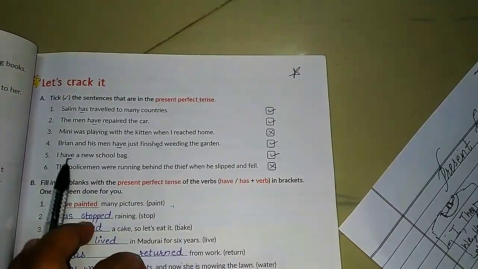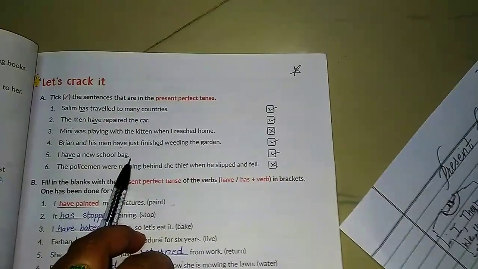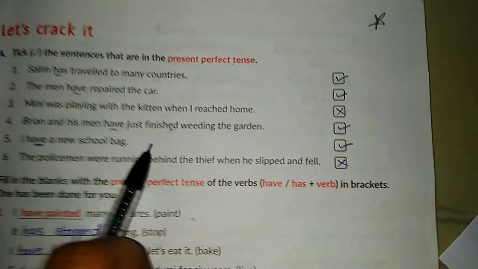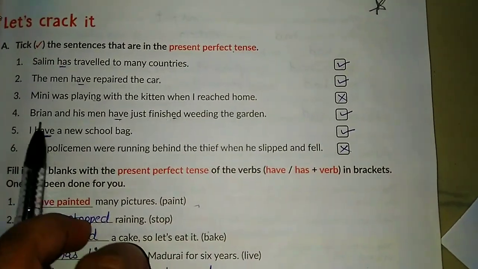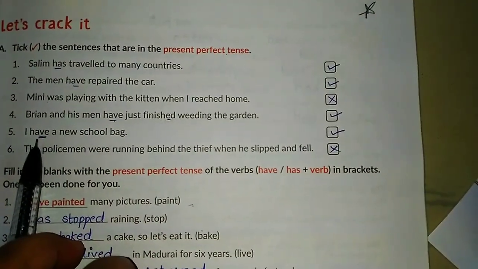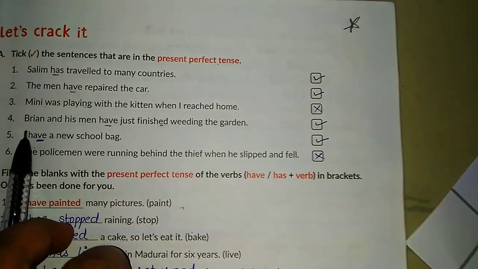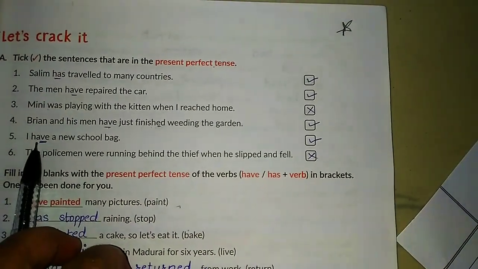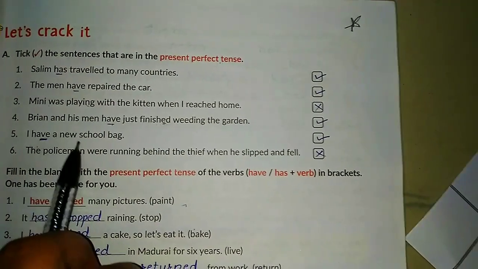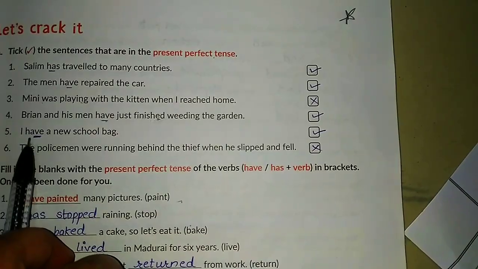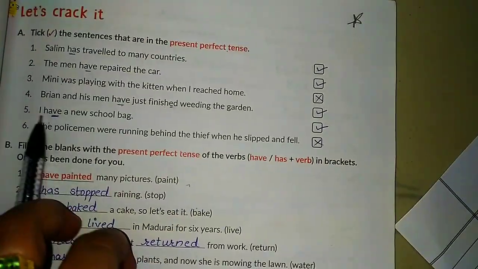Okay. I have a new school bag. Now this is the main question. I have a new school bag. Now have यहाँ पर है, लेकिन यहाँ पर जो have है, it is not a verb. Here we have used have for the possession. पोजेशन के लिए यूज हुआ है कि मेरे पास में नया स्कूल बैग है. ठीक है, कर चुका हूँ, चुकी हूँ, इस तरह के मीनिंग ट्रांसलेशन में नहीं आते.